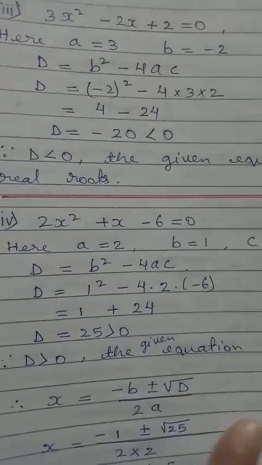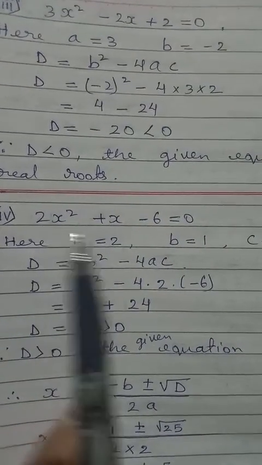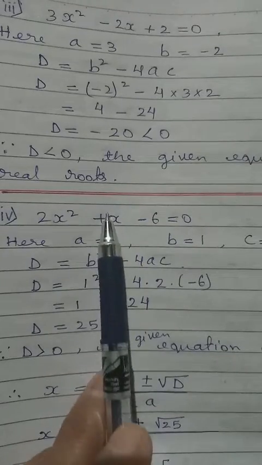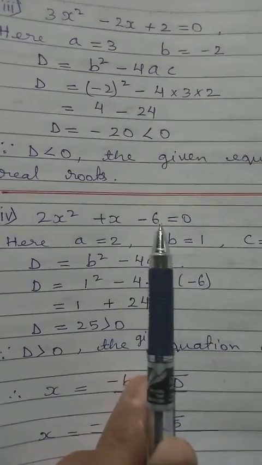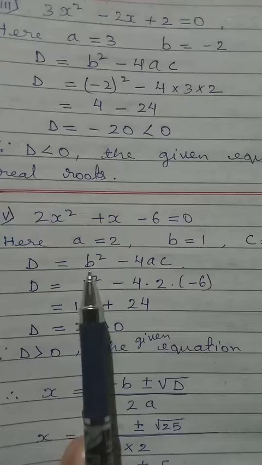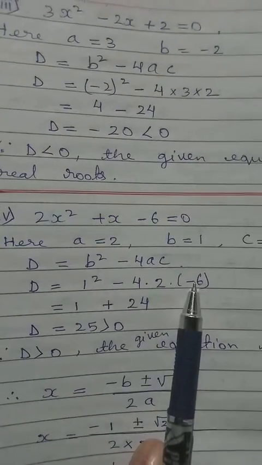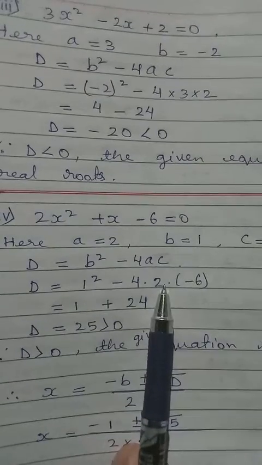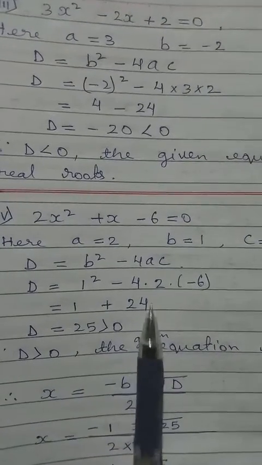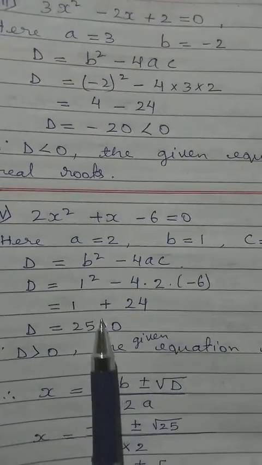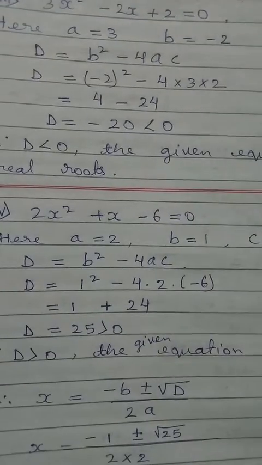Then we go to the next one. A here is 2. B is 1 when there is no number. C we have to take minus 6. So replace in the discriminant. We have b squared, minus into minus plus, 4 into 2, 8. 8 into 6, 48. Get 49. So here it is greater than 0. We will get real roots.